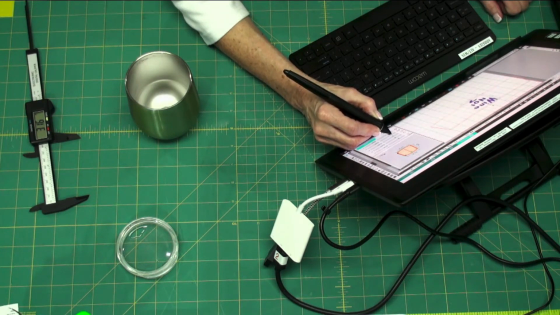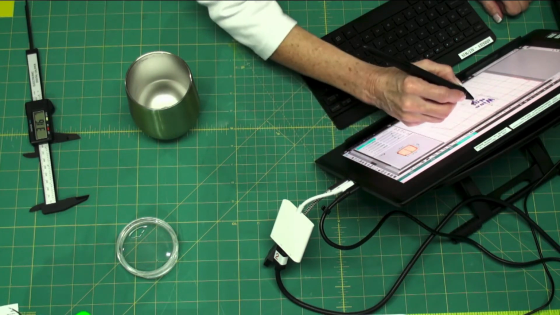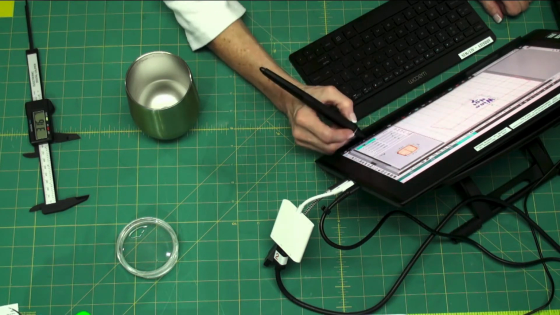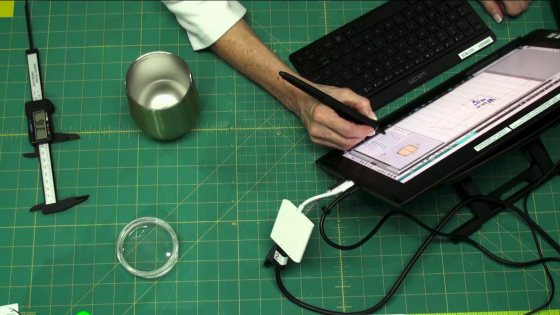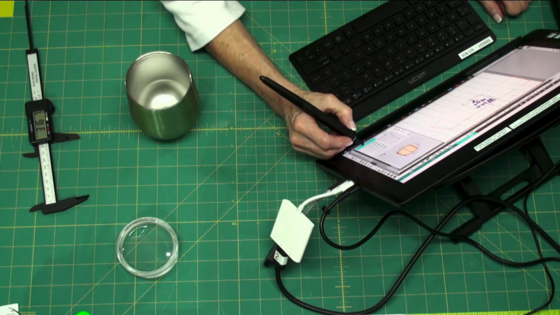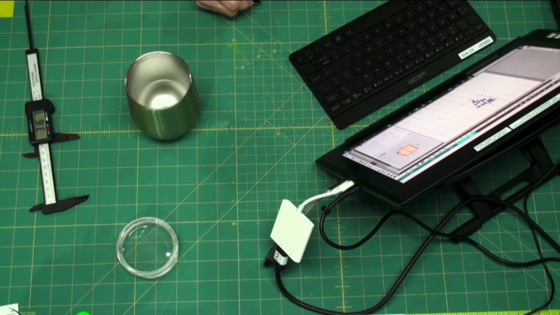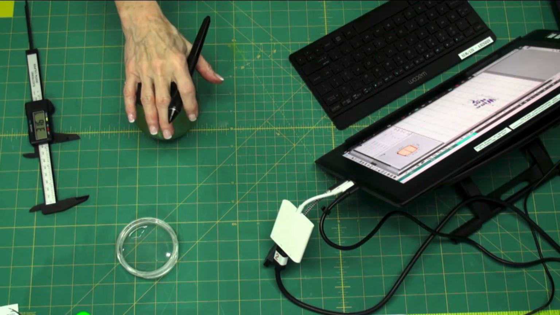Do you see how the size changed? We can change this a little bit so that it fits a little better. And we can change where it is on that shape and hit apply. Well, now our design is set to go on that conical shape. We know that it's going to fit on this template, on this cup that I have.